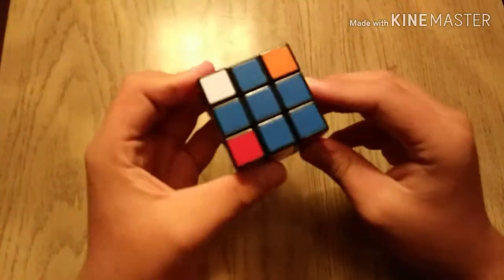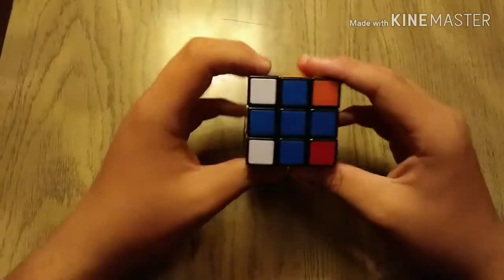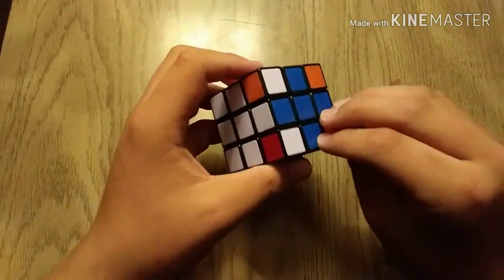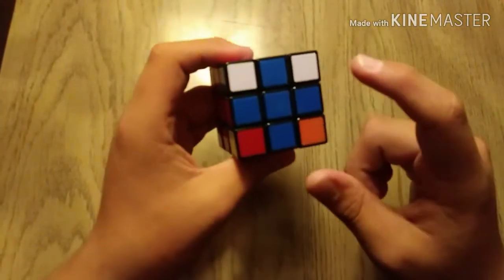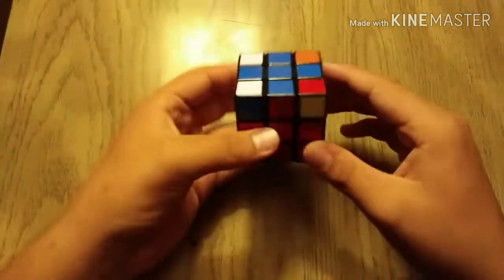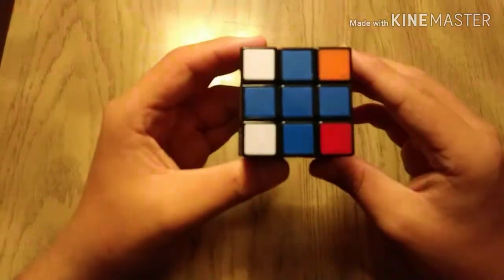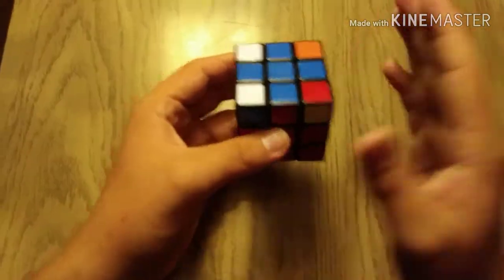So from here, we're going to move on to step 8, which is changing the orientation of the corners to be correct. And I made one of them incorrect, so now all 4 of them are incorrect. And if all 4 of them are incorrect, you get to choose any 2 you want. So we're going to go ahead and just choose these 2.